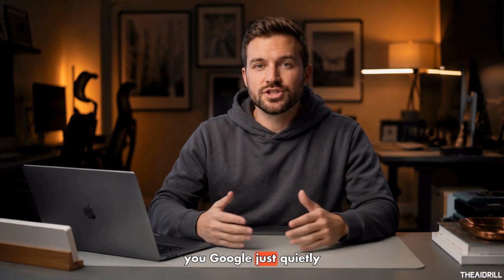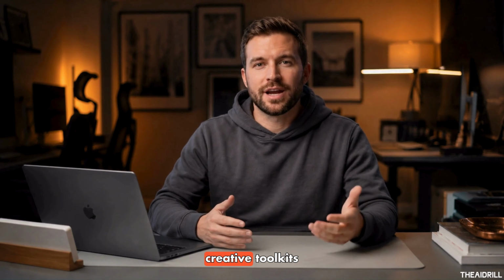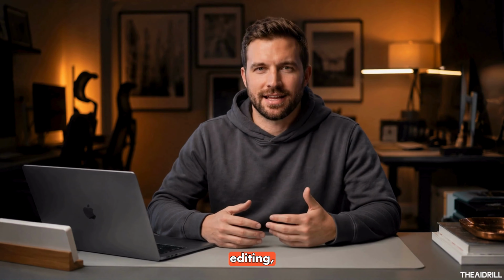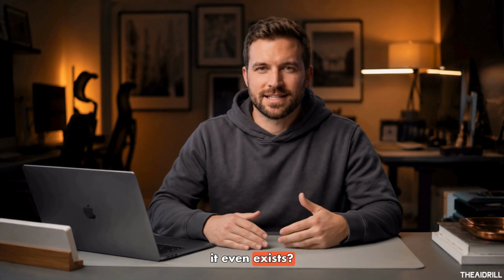What if I told you Google just quietly dropped one of the most powerful creative toolkits for image generation and editing, and most people have no idea it even exists?